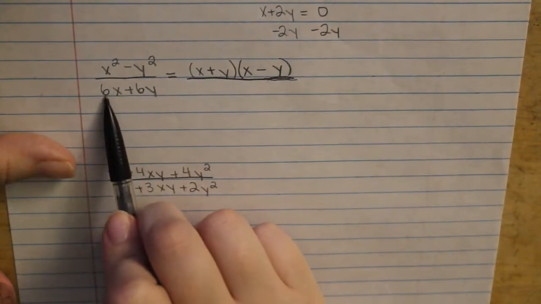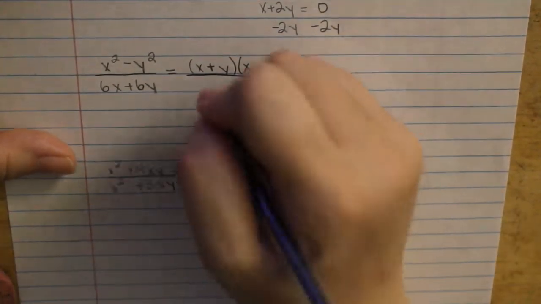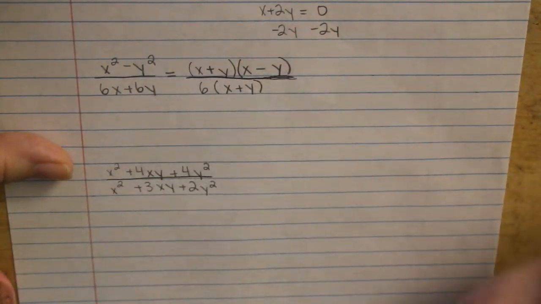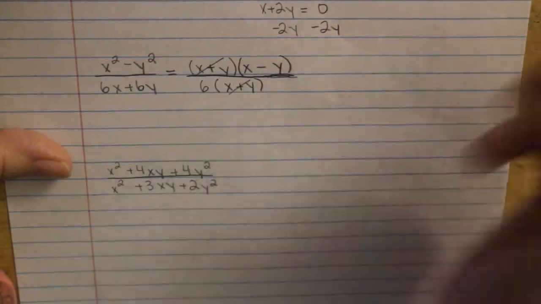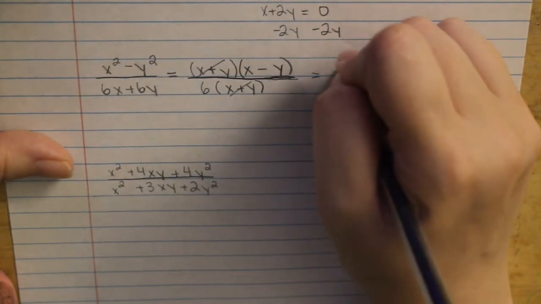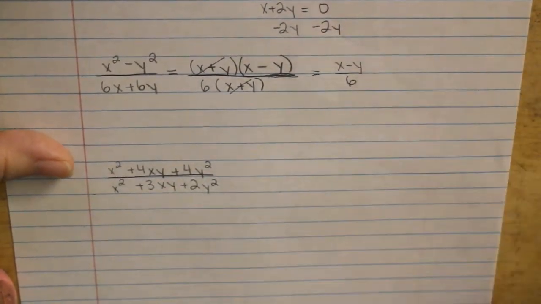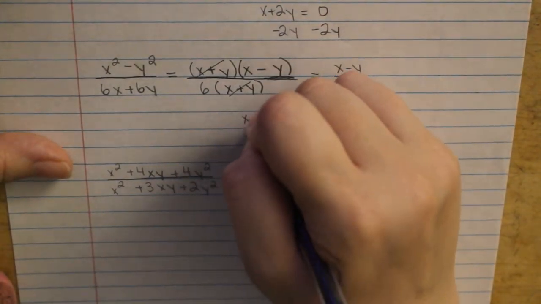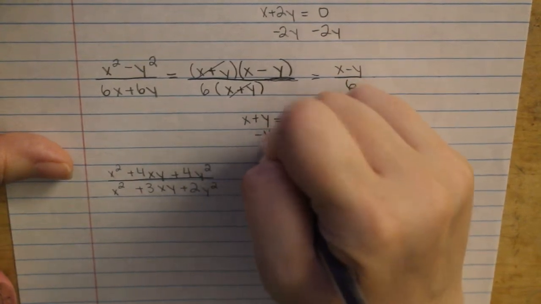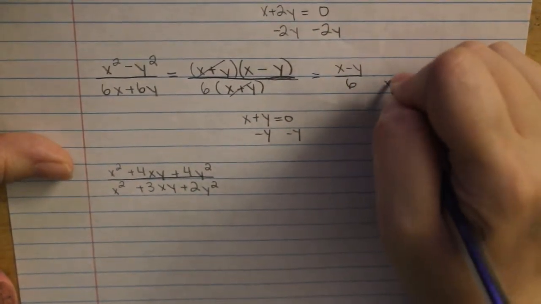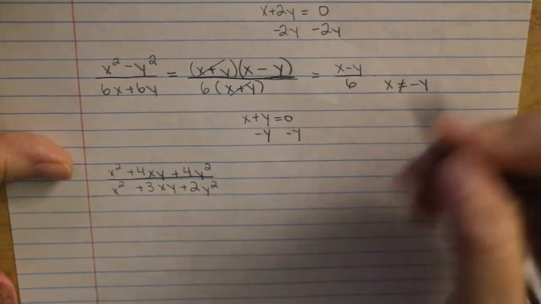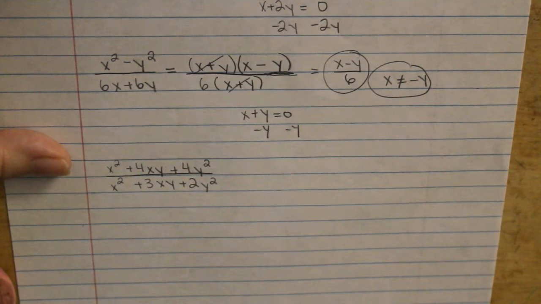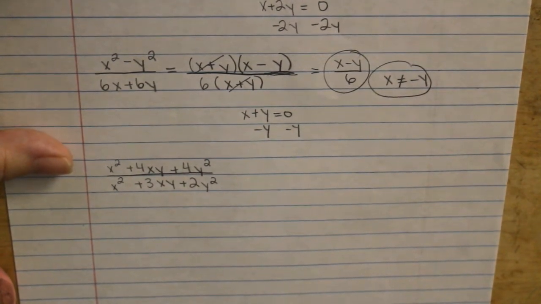So down here, I'm going to look, do I have any greatest common factors? I do. I can take a 6 out of there, which leaves me with an x plus y. Same thing on top, same thing on bottom. I end up with x minus y over 6. And then I have to, of course, set x plus y equal to 0, subtract my y, and I have that x cannot equal negative y. Again, I've got my answer and I've got my restraint because I can't have a 0 in the bottom.